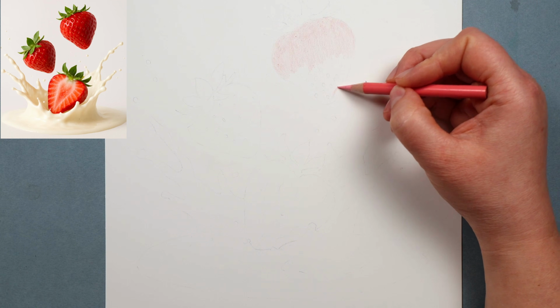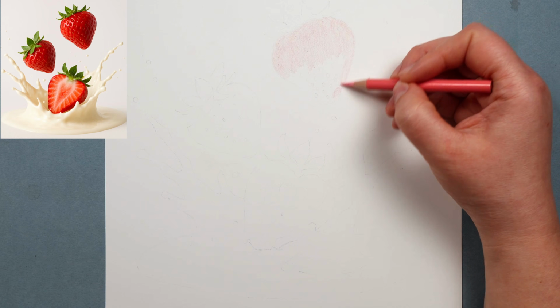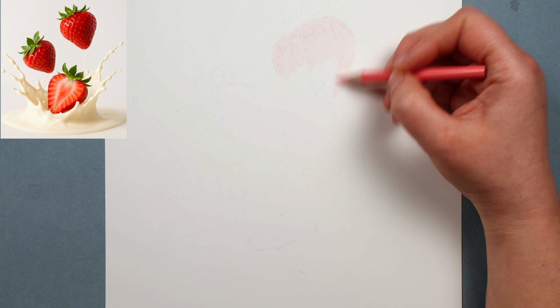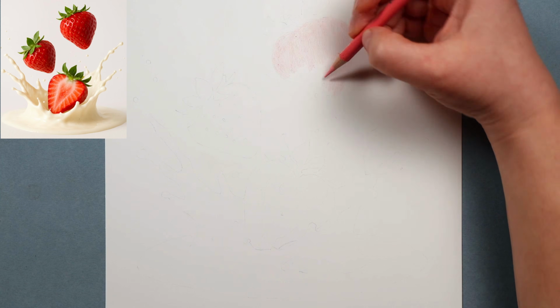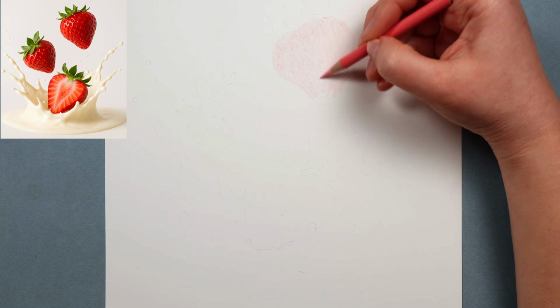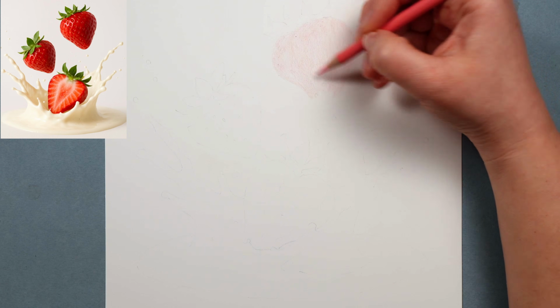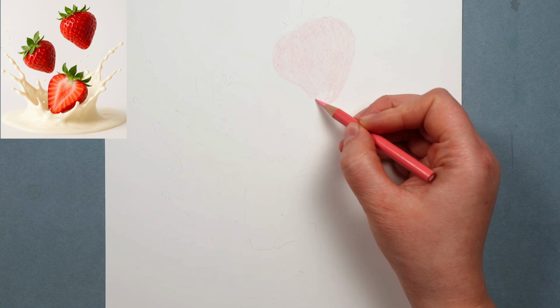The most important thing I'm doing here is pressing really nice and lightly with the pencil. We're going to need to build up a lot of colours and shapes with the pencil, and we can only do that if the pencil is put down lightly. So you can see that I am holding the pencil a little bit further back than maybe you would expect. I'm not holding it really close to the tip. And what this does is stops me from being able to press too hard.